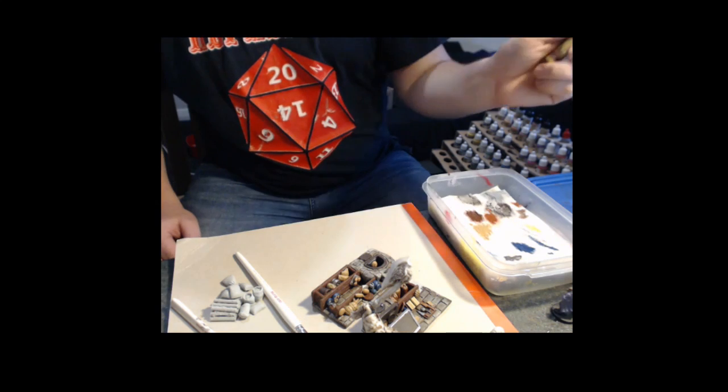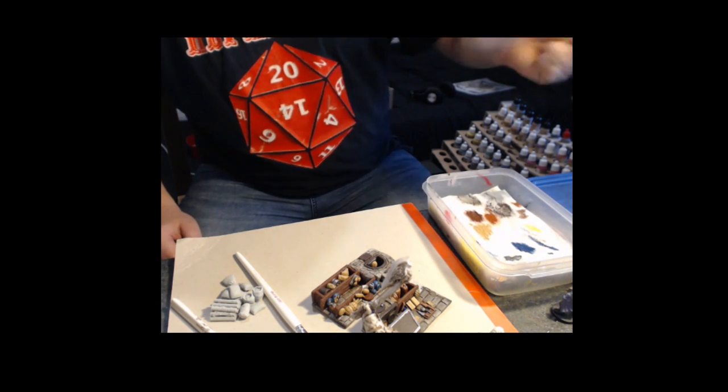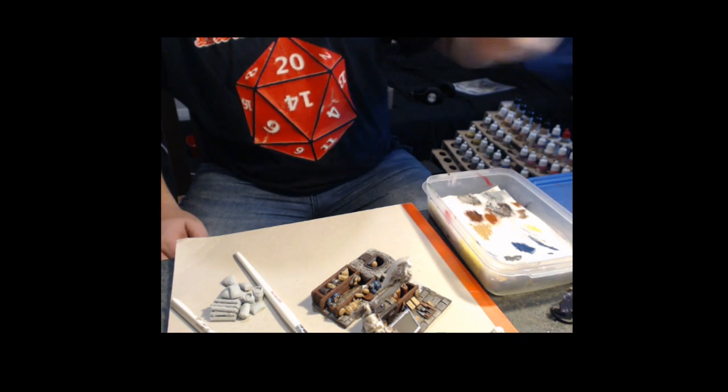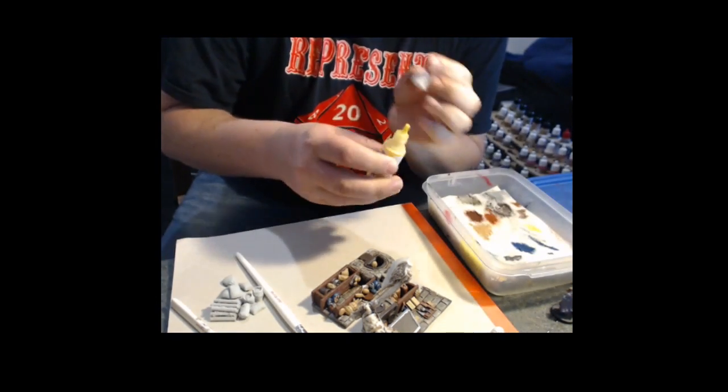Normally I'd have like Netflix or something playing in the background, and I'd be watching Frankenstein Chronicles or Altered Carbon or something whilst painting.